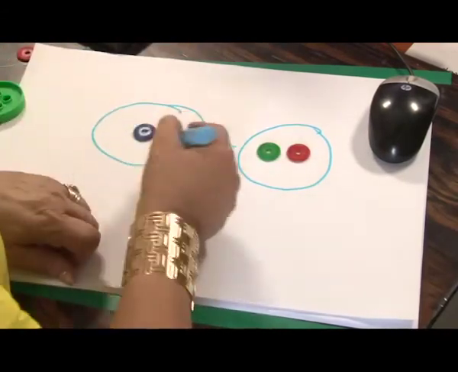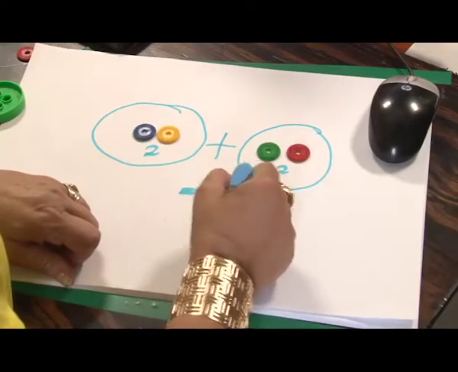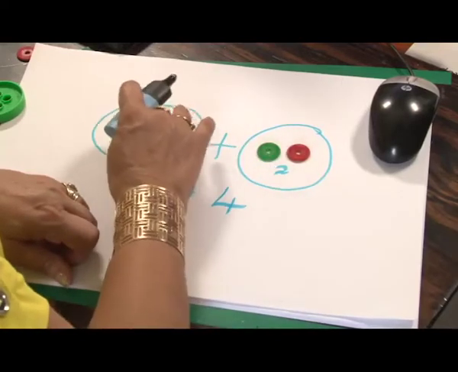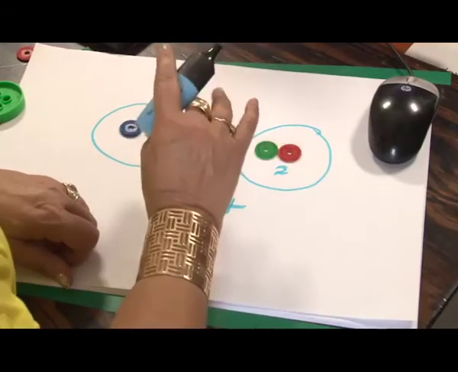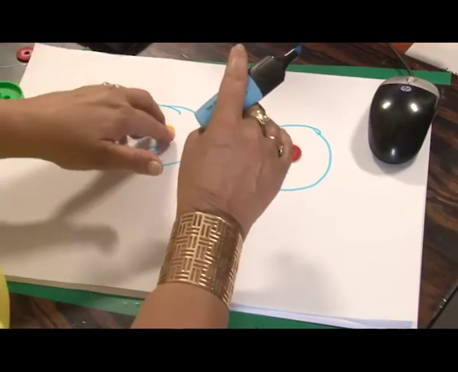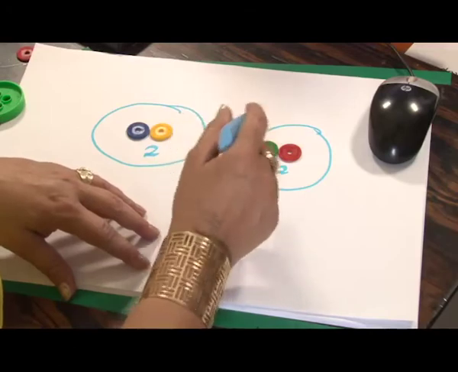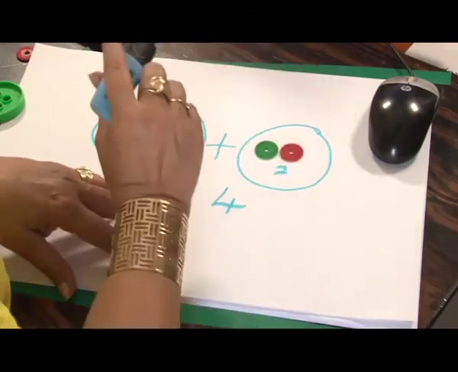So now 2 doubled is equal to 4. The learner can count 1, 2, 3, 4. So doubling, I use objects, I can use counters, I can use my bottle caps. I show them 2 counters and ask them to double, so they will put another 2 counters.